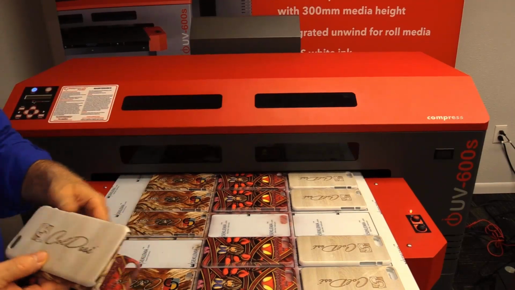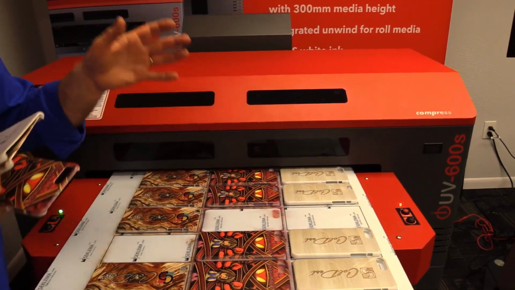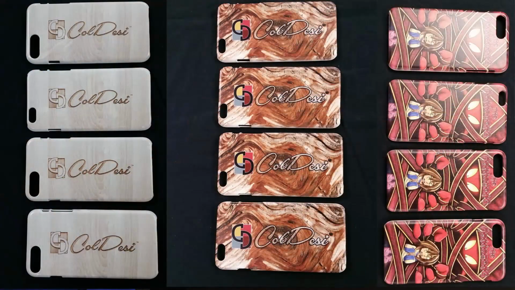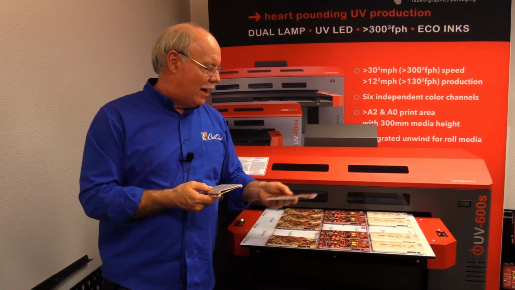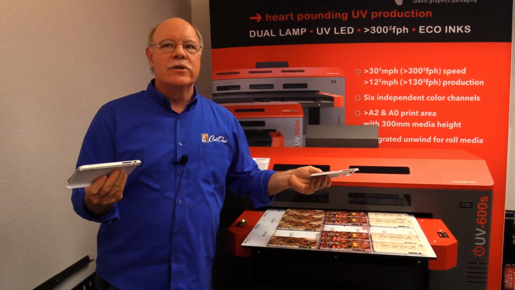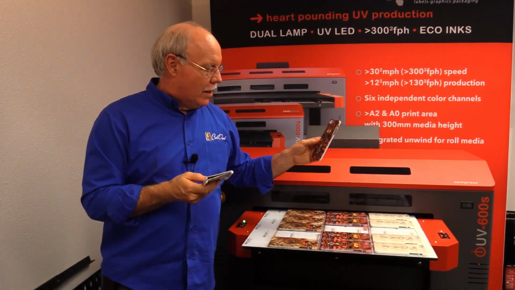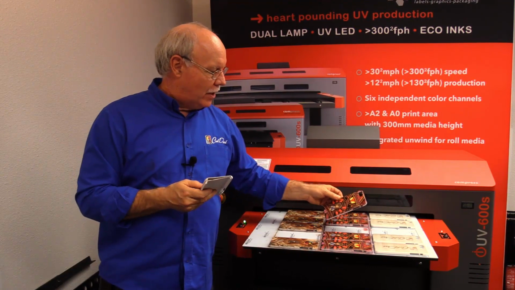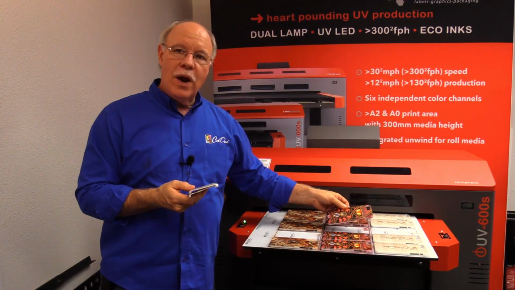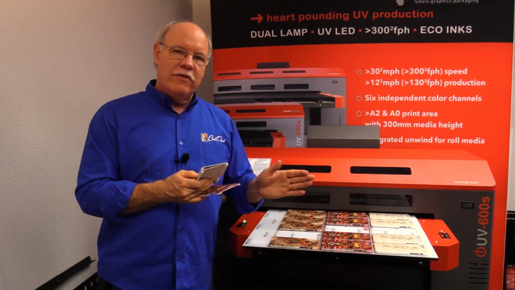So that would be printing on custom cell phone cases using the Compress IUV 600S, printing out of our design that we'd set up in our Compress Designer software using the Compress RIP, printing out for less than 7 cents a piece. We were able to generate these. I didn't run our timer on this, but I don't even think this whole video has run us 6 or 7 minutes total of real work time. Great high profit opportunity with your printer, and just another way that you can make money with the Compress IUV 600S.